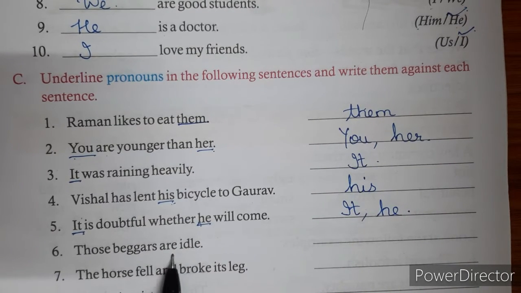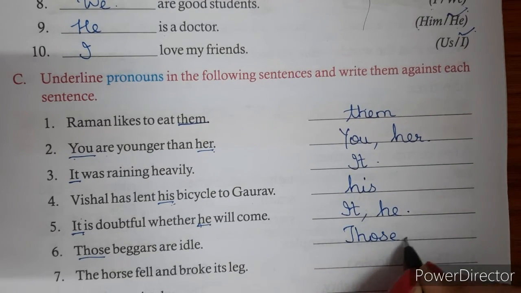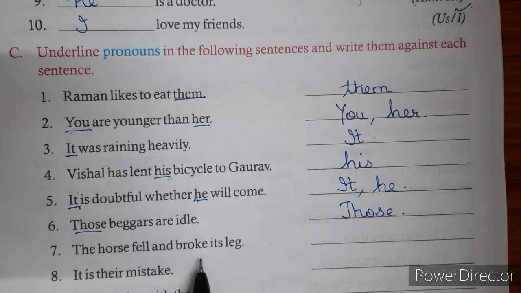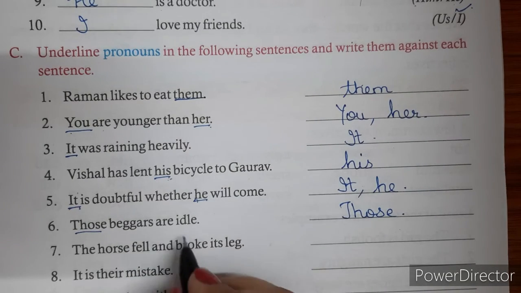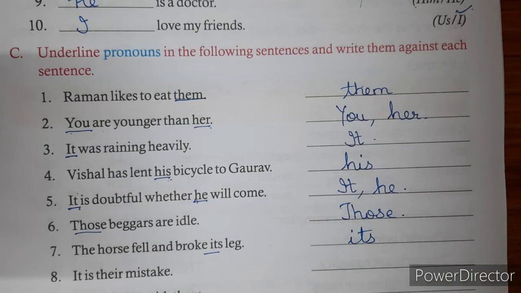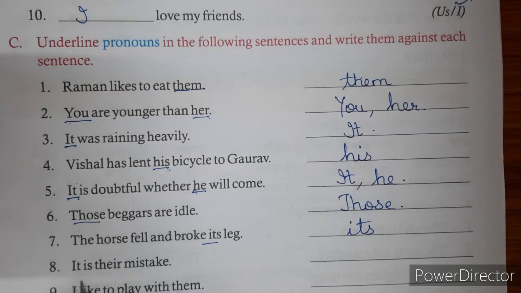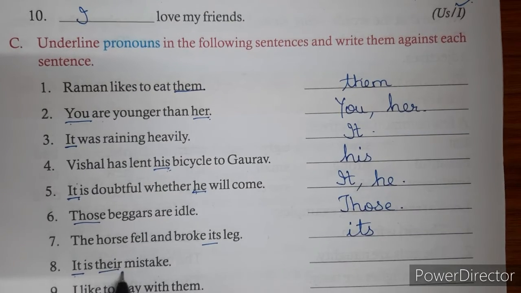Those beggars are idle. Those. The horse fell and broke its leg. Here the pronoun is its. It is their mistake. It and their.